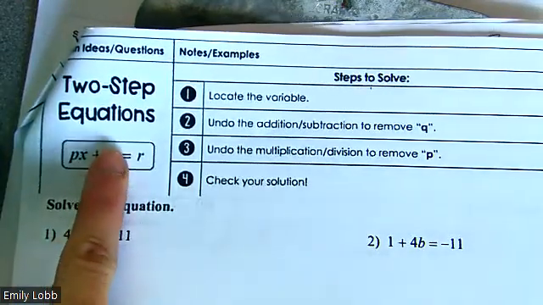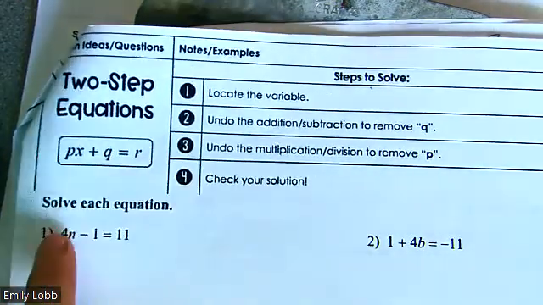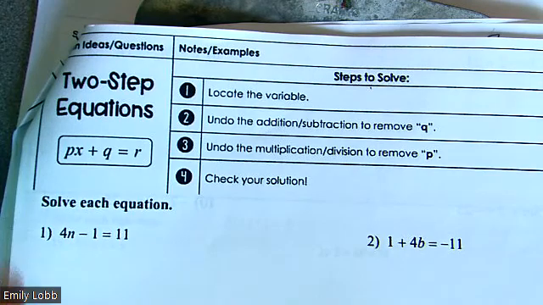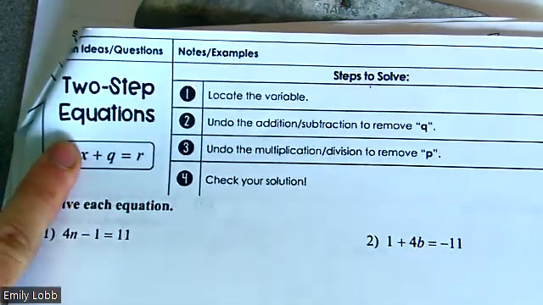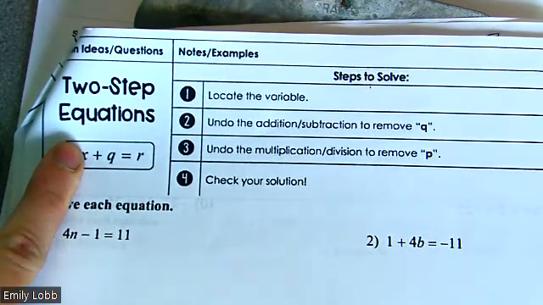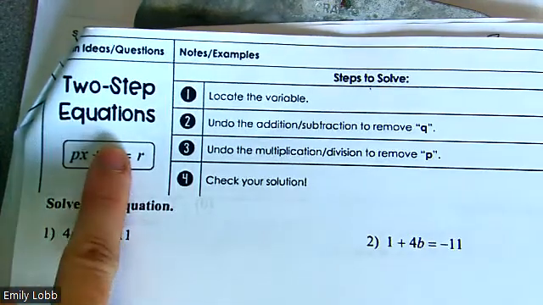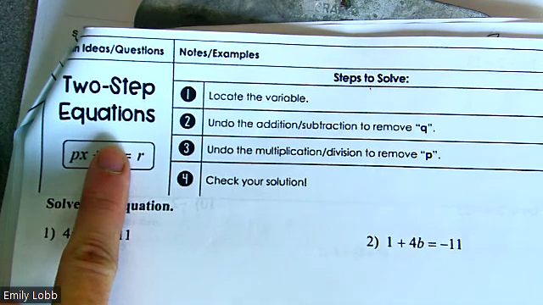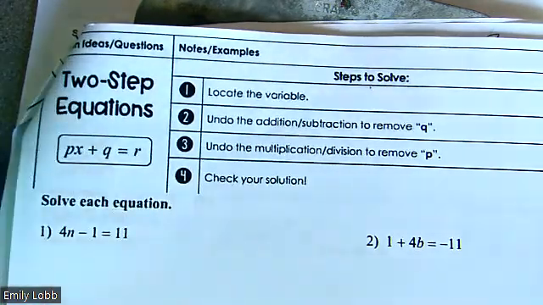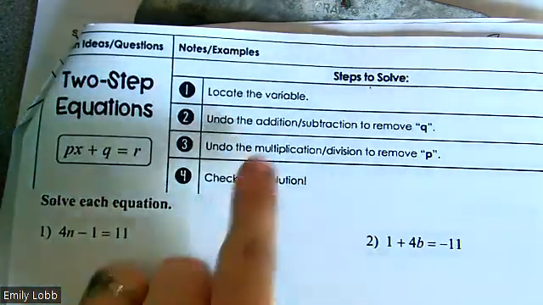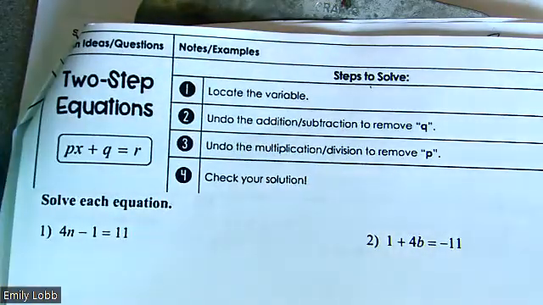Or maybe we had px, but not both, right? So it was either x plus something or x minus something equals something. We undid those with addition and subtraction. Or it was px equals something or x divided by something, which is really its coefficient as well. And so we undid that with multiplication or division.